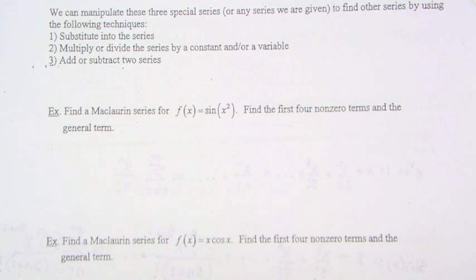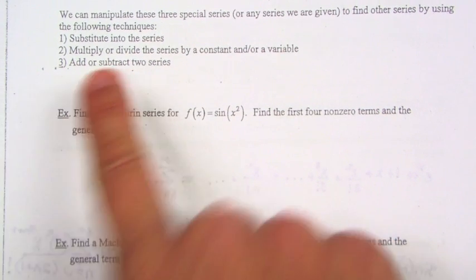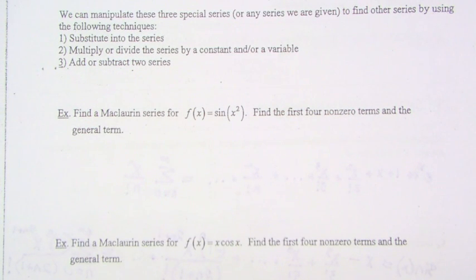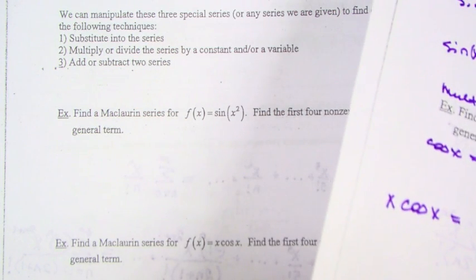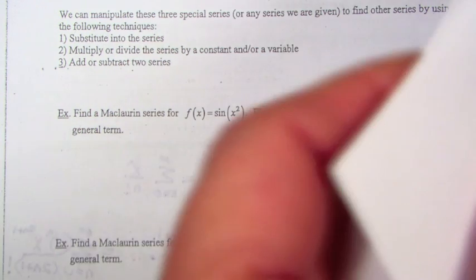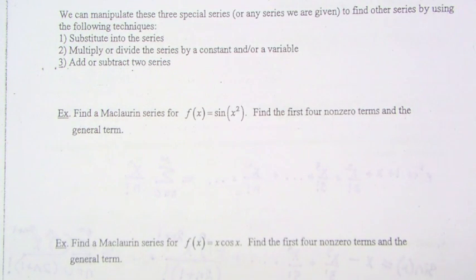We did that as well, right? Remember we did x e to the x, where we just multiplied every term of e to the x by x. We can add or subtract 2 series. We can actually integrate and differentiate, and I showed you a little bit of that, didn't I, the other day? I'm not sure. Oh, it's because I covered it over here.